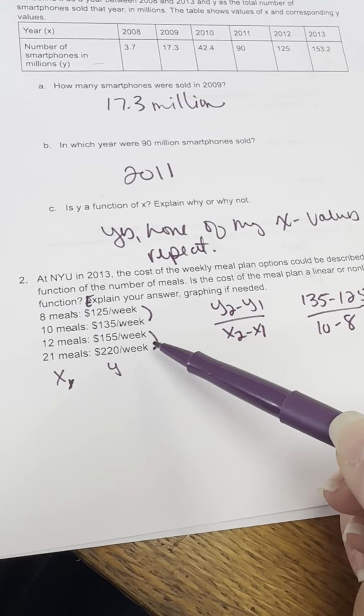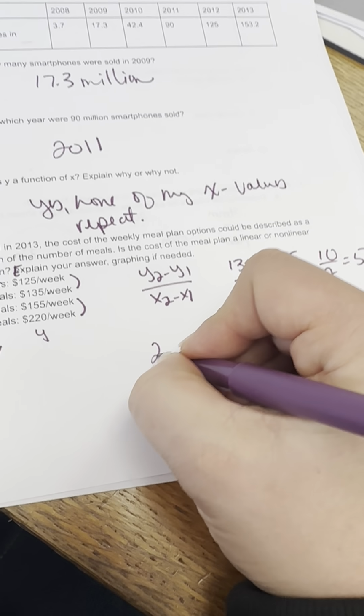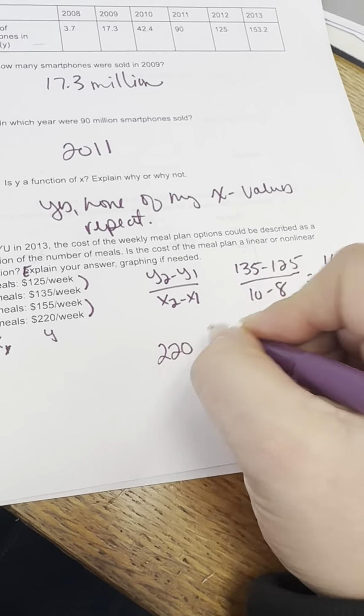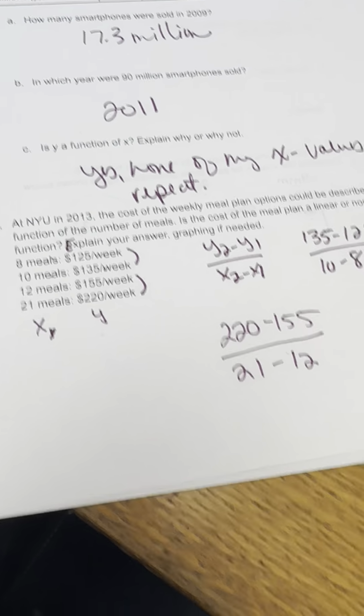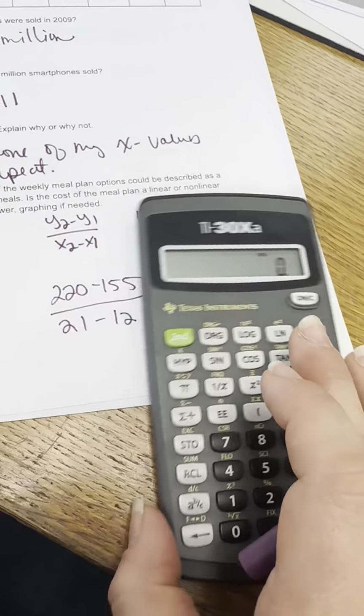Now I'm going to do it for that second set of numbers. So I'm going to do 220 minus 155 divided by 21 minus 12. And remember, you have to keep your values together. So the 220 and the 21 go together, the 155 and the 12 go together. All right, I'm going to grab the calculator here.